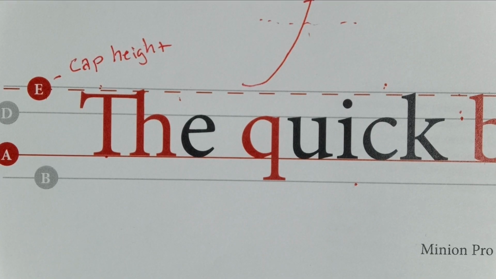Lining it up. I know, this sounds simple, but come on, just work with me here. I know it's a Monday morning.